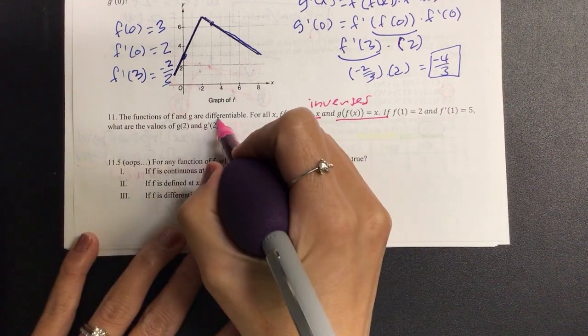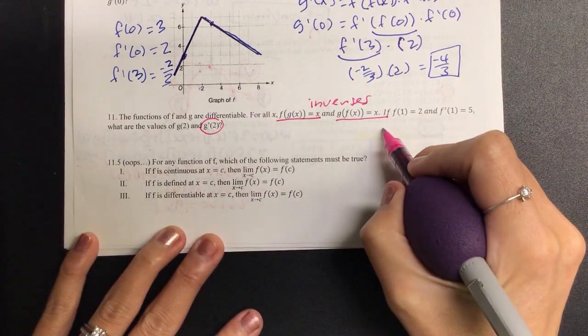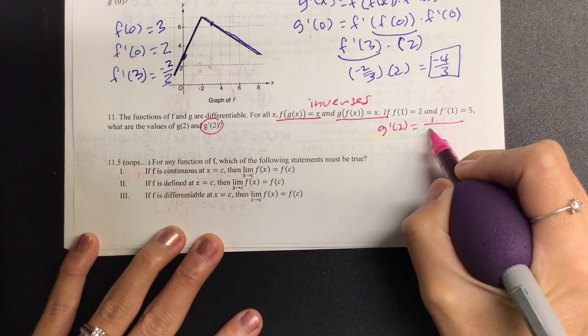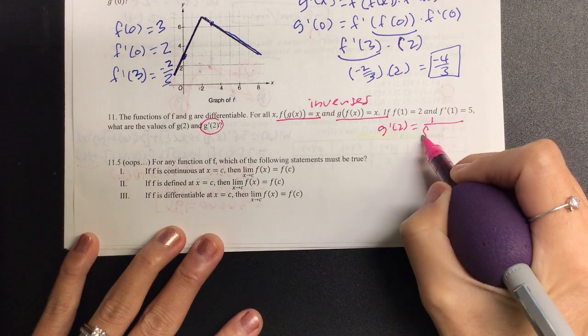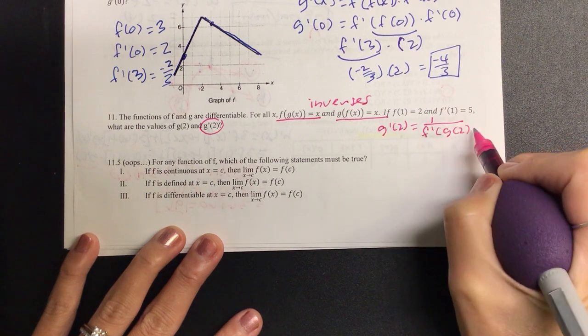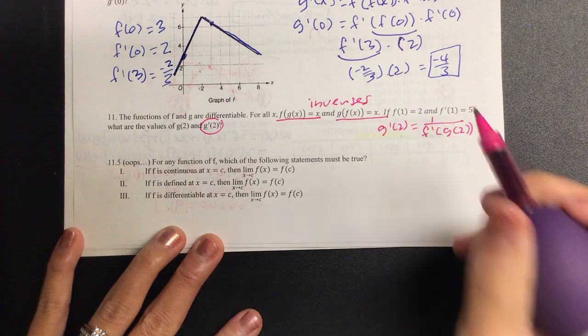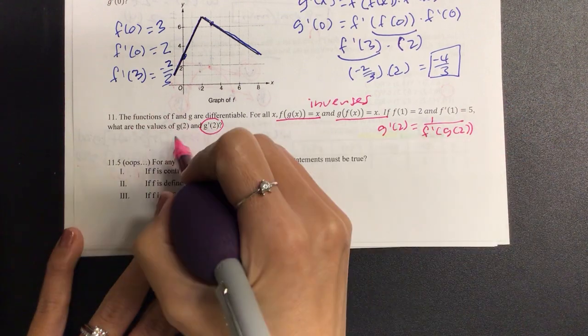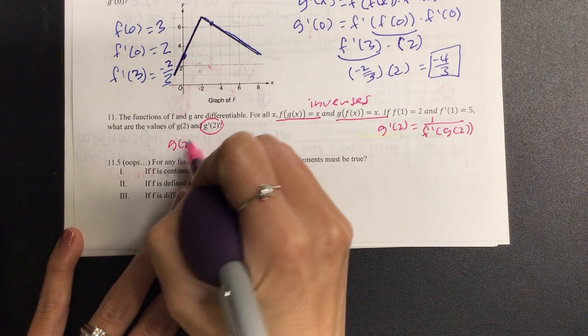So let's see if y'all remember the inverse function. So we have g prime of 2 is equal to 1 over, what was it? F prime of g of 2. That should be memorized. So on this one, g of 2 is nowhere to be found. So it says, what are the values of g of 2? So let's see.